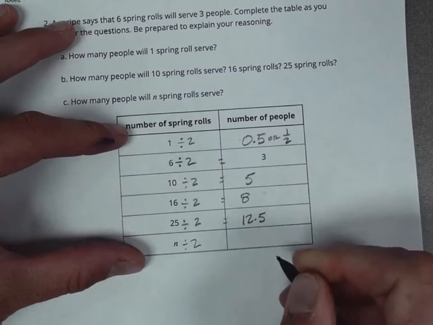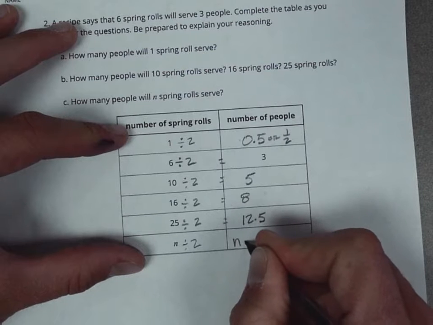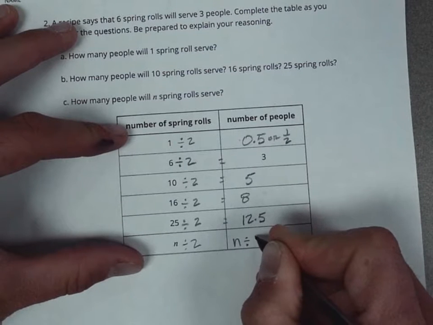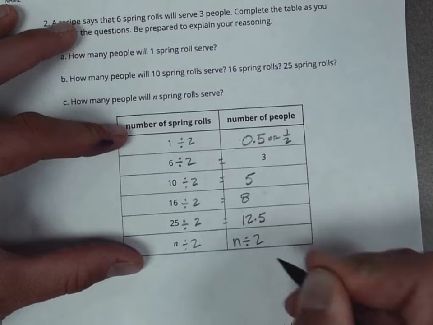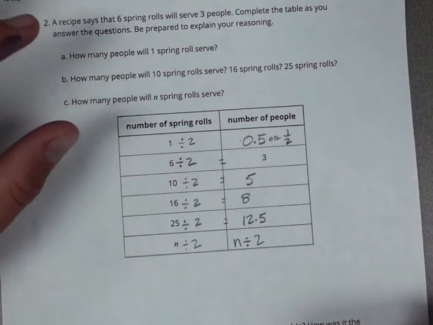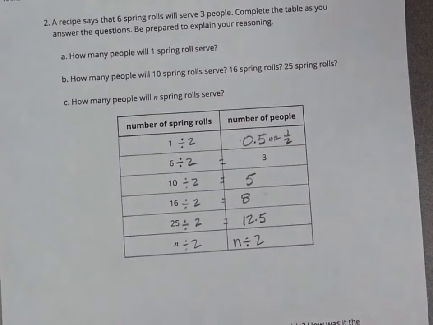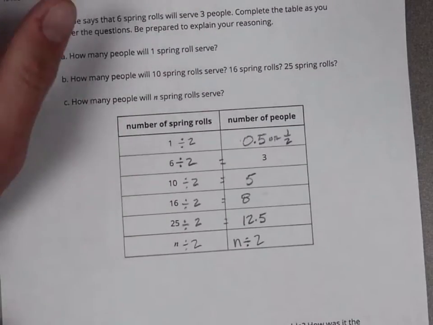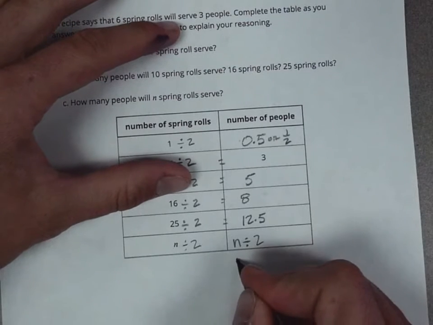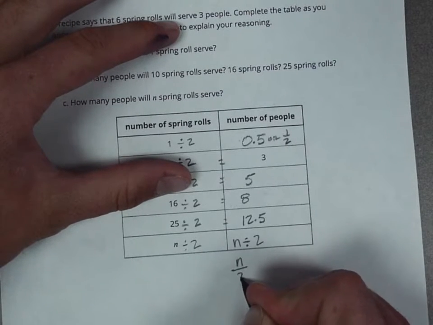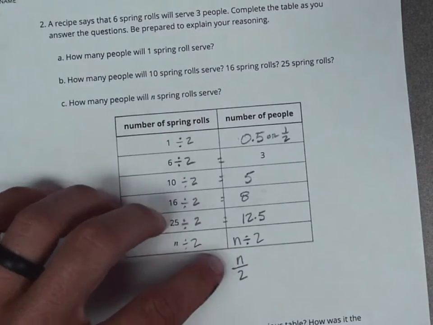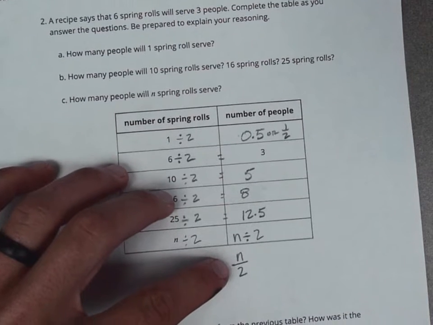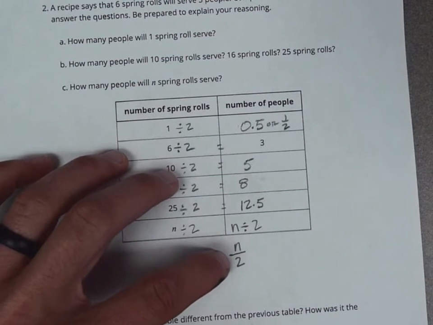So I can write this a couple of different ways. I can write N, and then the division symbol, N divided by 2. Another way, which you'll often see in algebra, is N over 2, because when you put it in a fraction form like that, that tells us that we're going to take N and divide it by 2.